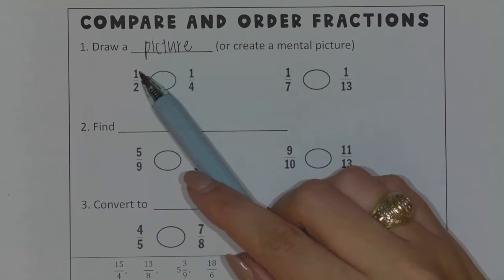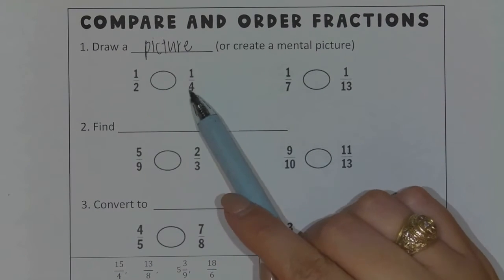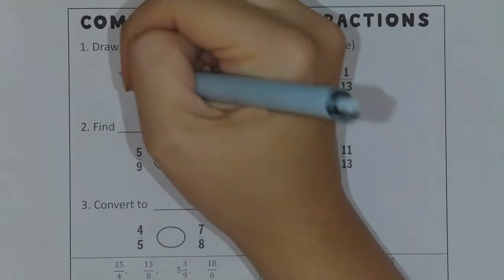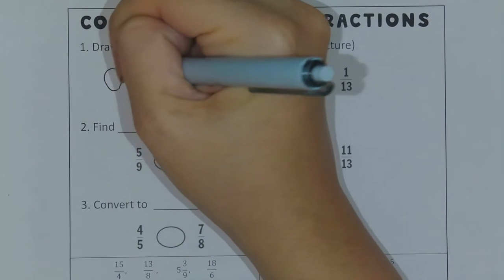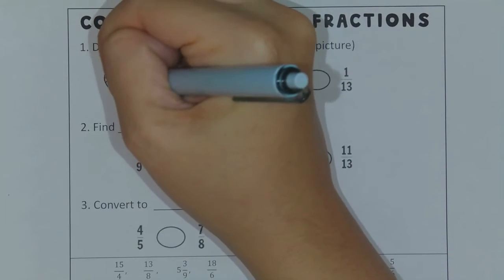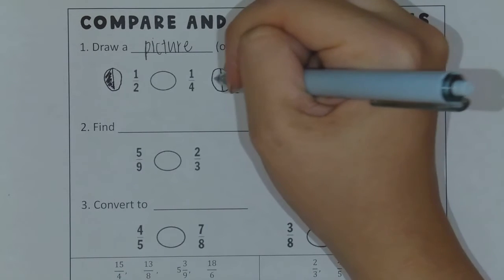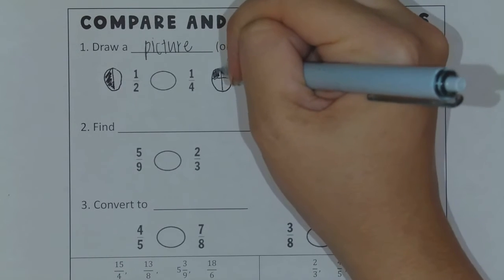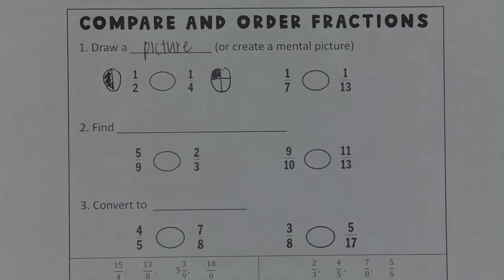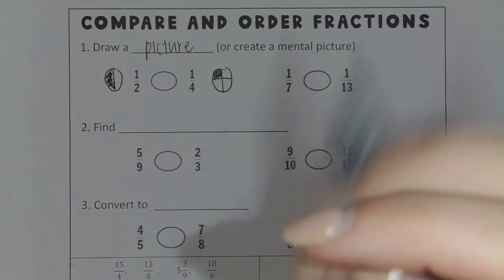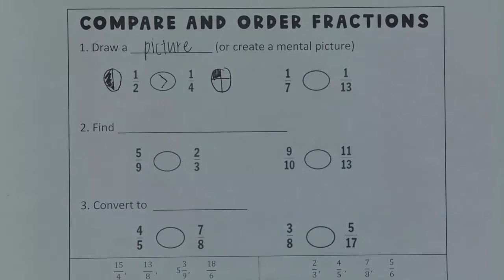So, for example, I have 1/2 and I'm comparing it with 1/4. Those seem like easy pictures to draw, so I'm just going to draw a circle, divide it in half, shade half of it in, draw another circle, divide it into fourths, and only shade a fourth of it in. So that picture helps me see that 1/2 is greater than 1/4.